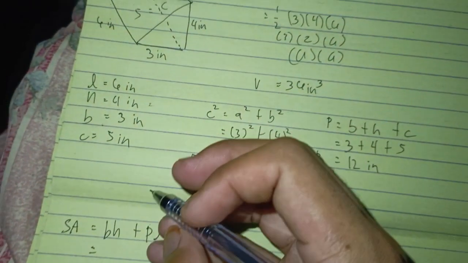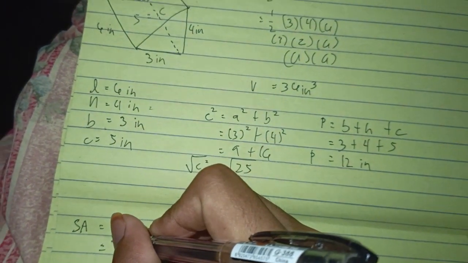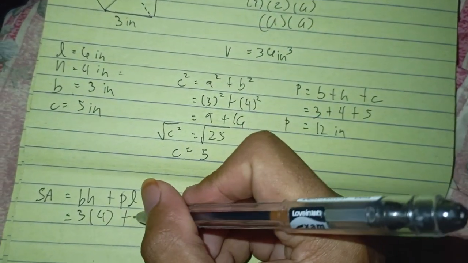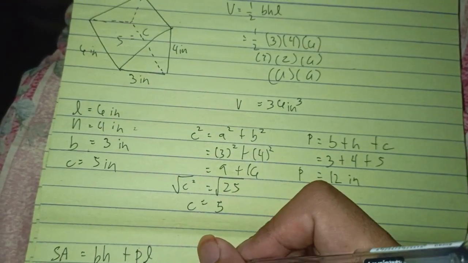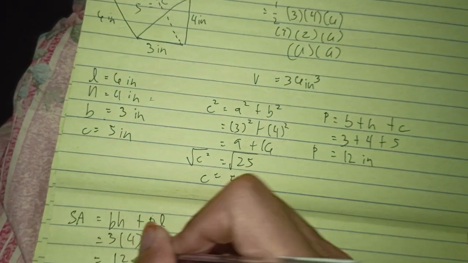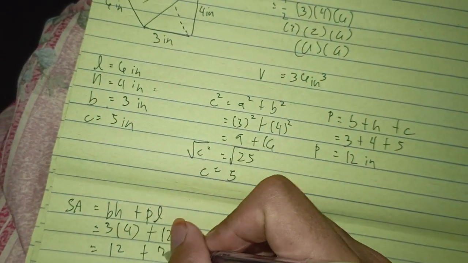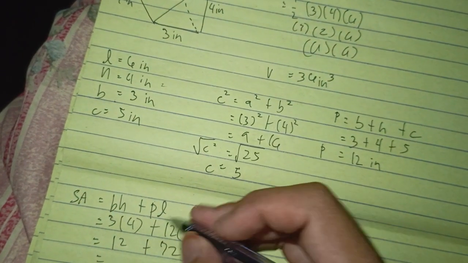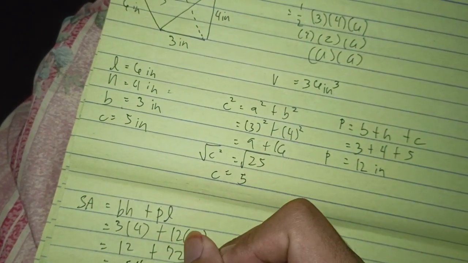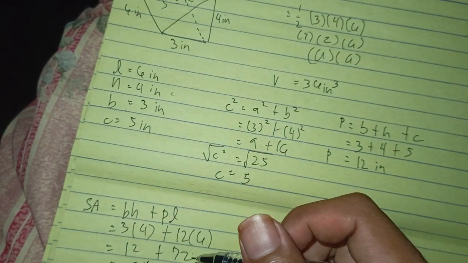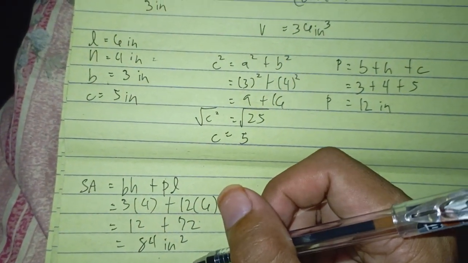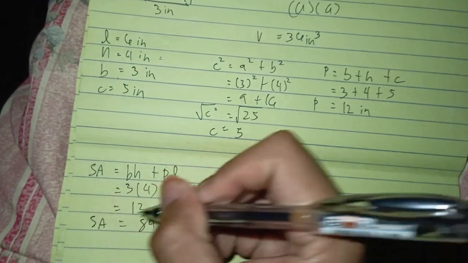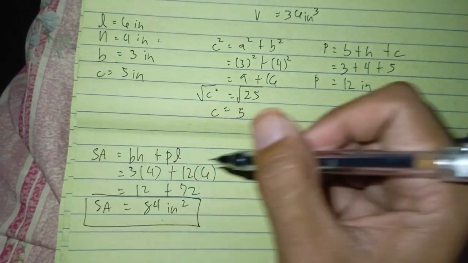So our base is 3 times the height 4 plus our perimeter 12 multiplied by the length 6. 3 times 4 is 12. 12 times 6 is 72. So we have 12 plus 72 is 84 inches squared. For area, it's always squared, and for volume, it is always cubed. So our surface area is 84 inches squared.